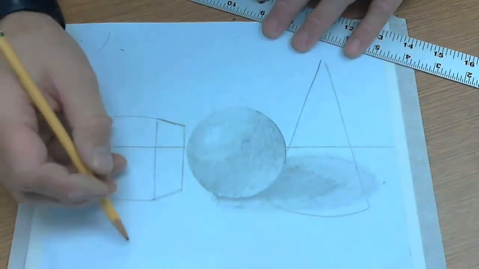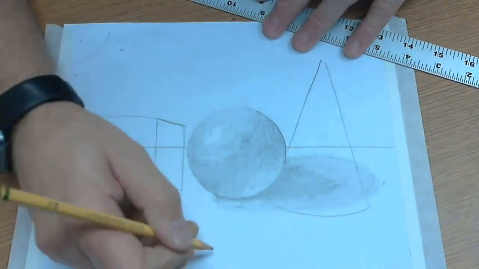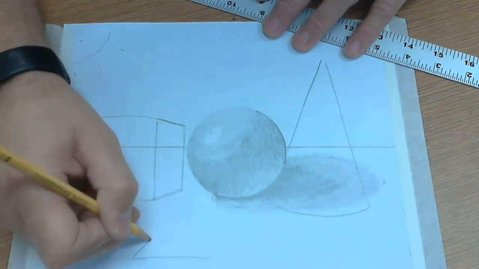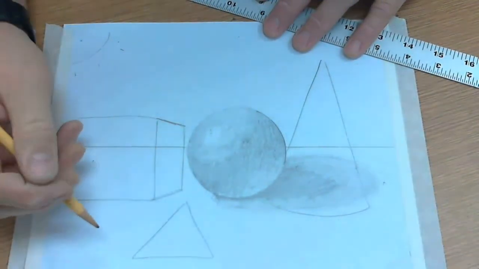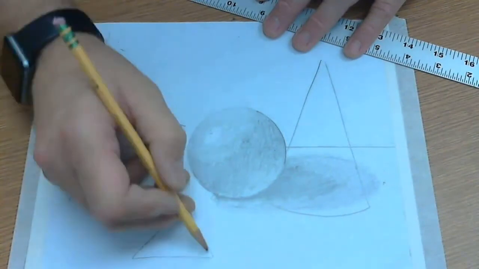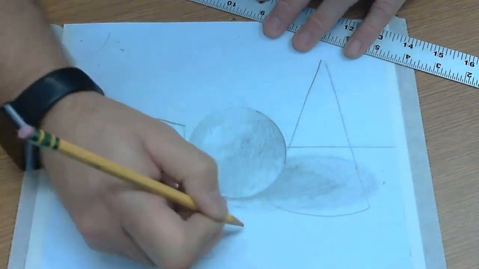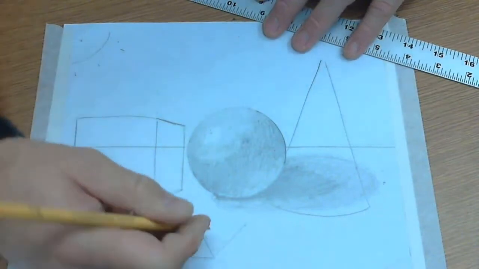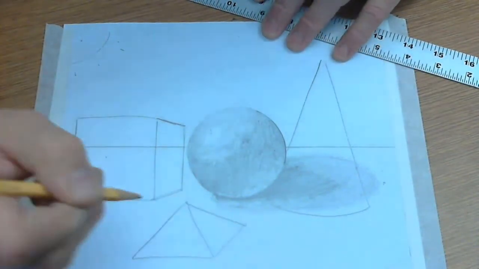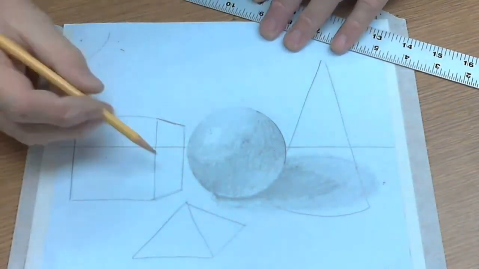Or you can do a pyramid. So a pyramid, start with the triangle. And then we're going to draw like one of these angled lines. And then we're going to match that to that. It's kind of a weird looking pyramid.